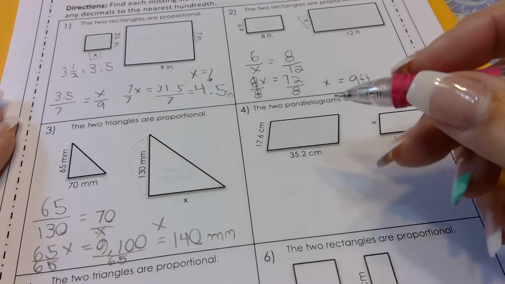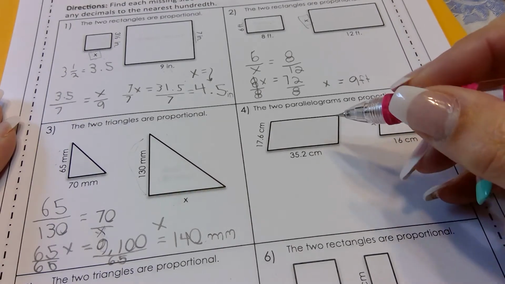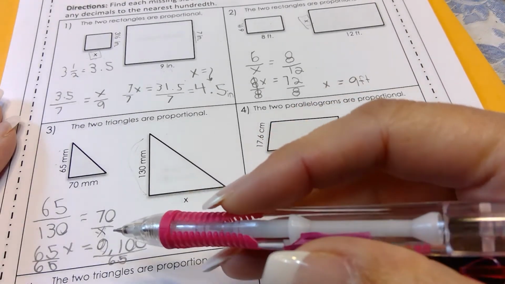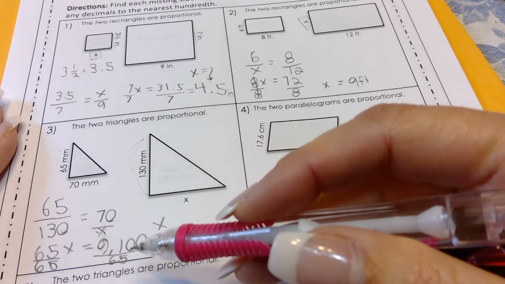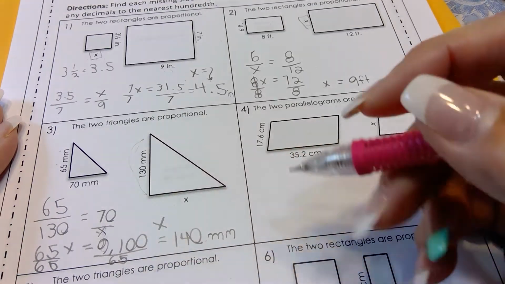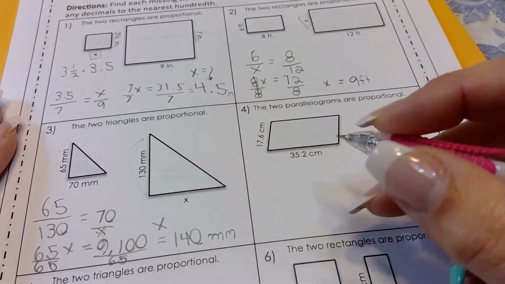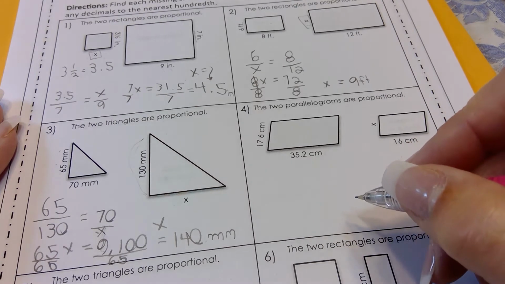So remember, we're looking at proportional shapes, which means we can solve them like we would a fraction, which is what I did over here, writing upside down. This time I'm going to try to write right side up, which is nice for me.